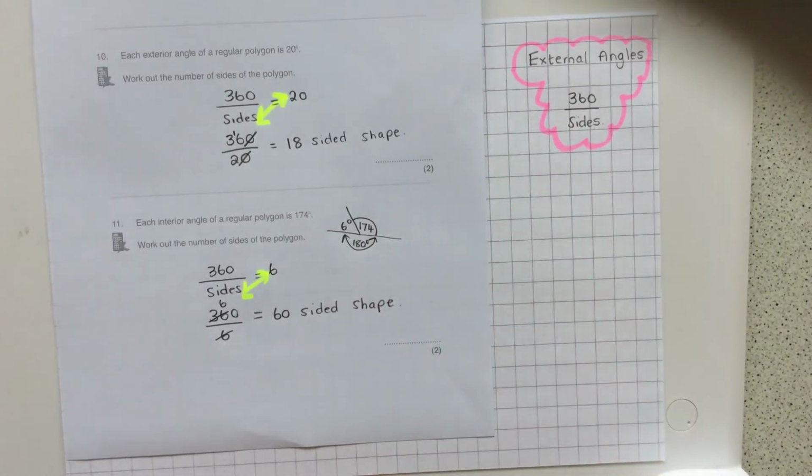I always find it easier to go for the external angles first, knowing that it's a 180-degree relationship with the outside.